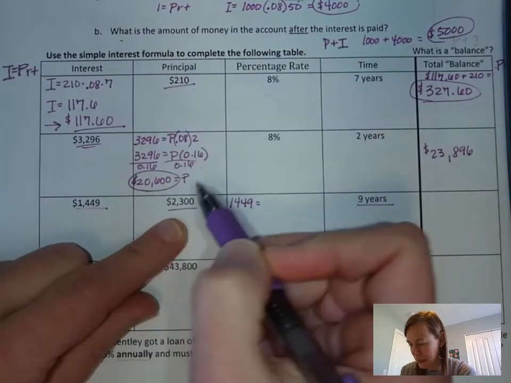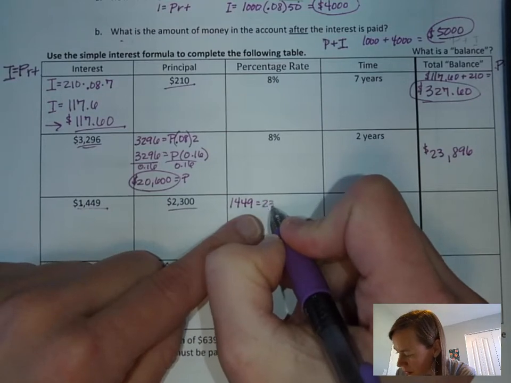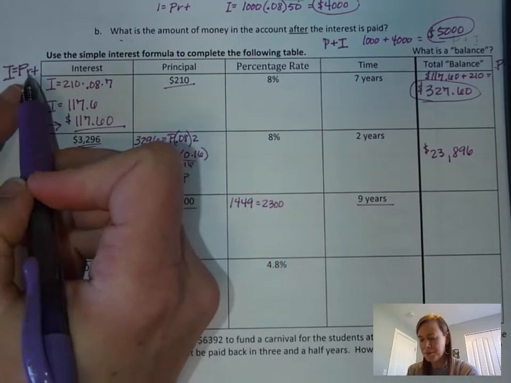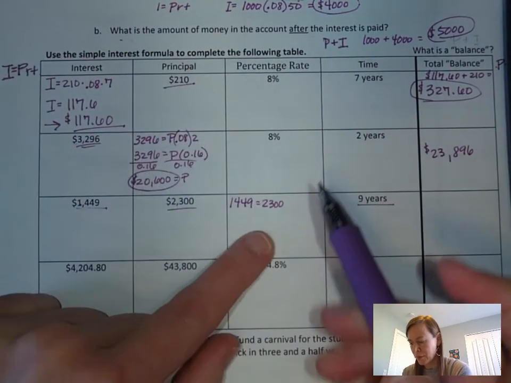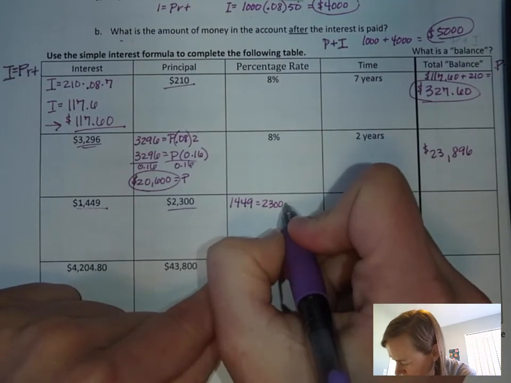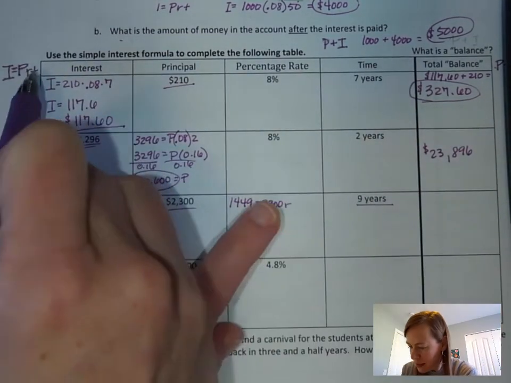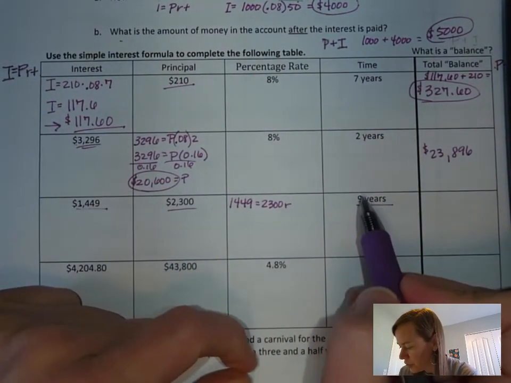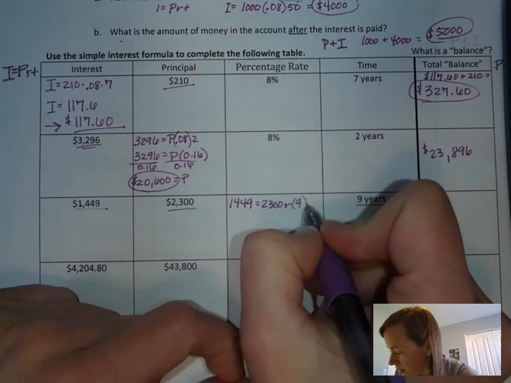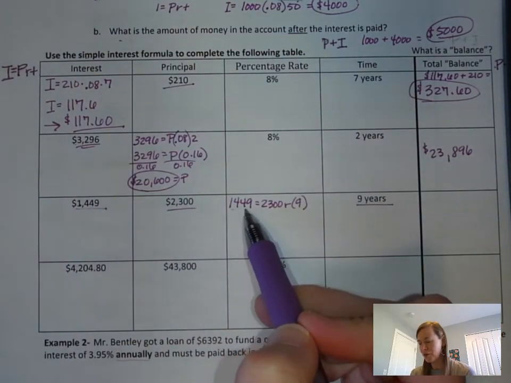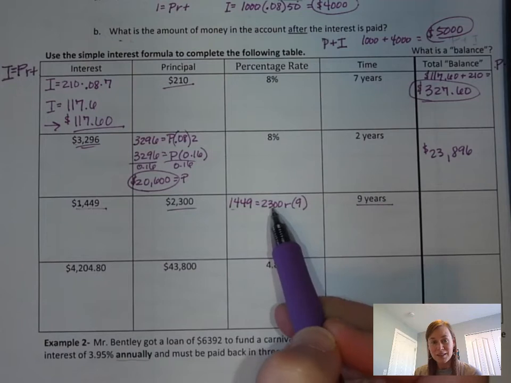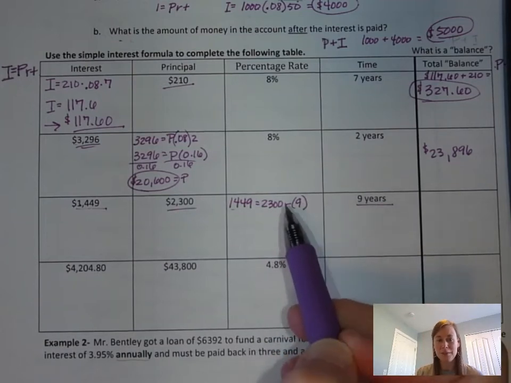See, it says principal was this. So 2,300 times the rate. Rate is what we don't have, so I'll just write an R here. And then we need to multiply that by the time, which is 9. So we have 1,449 equals 2,300 times R times 9.